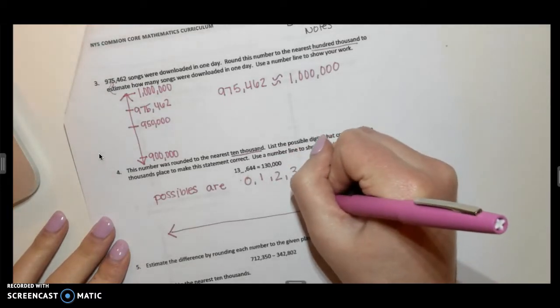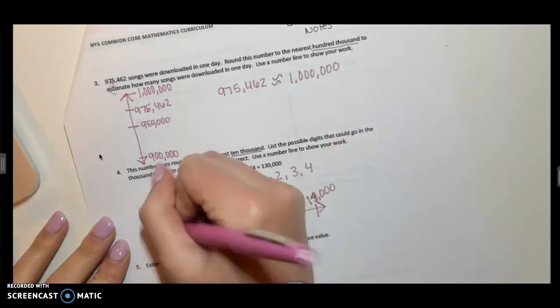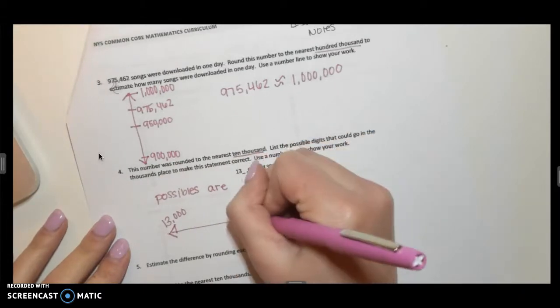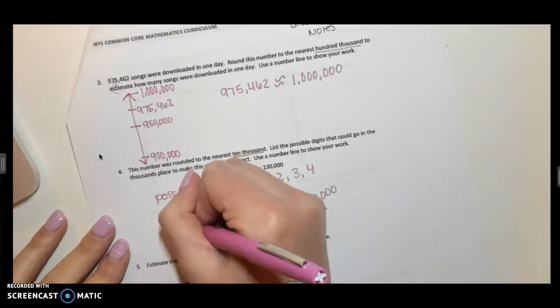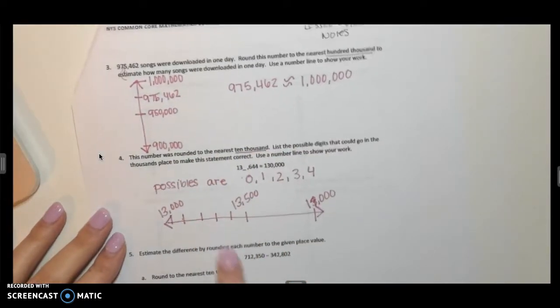So this is going to be 140,000 on the top and 130,000 on the bottom, and in the middle it's 135,000. And this would be 1, 2, 3, and 4. So anything over here.